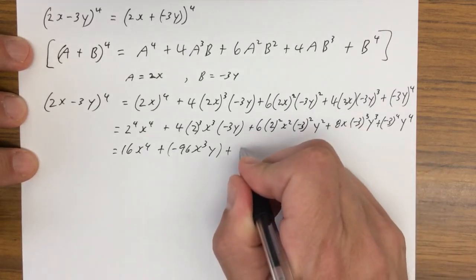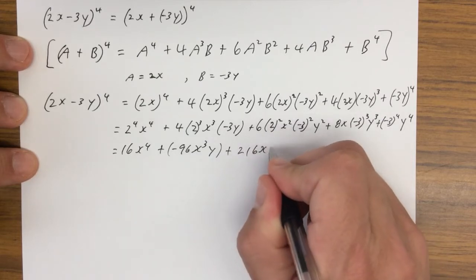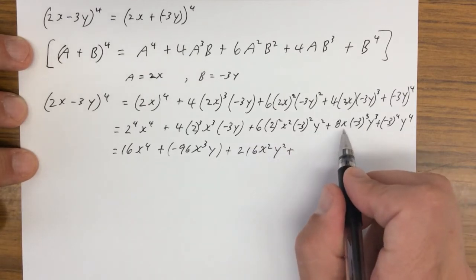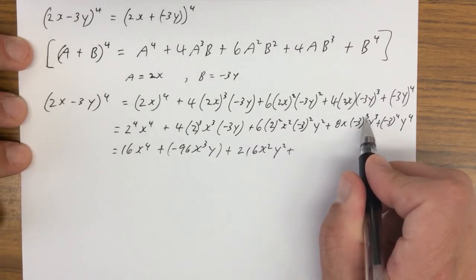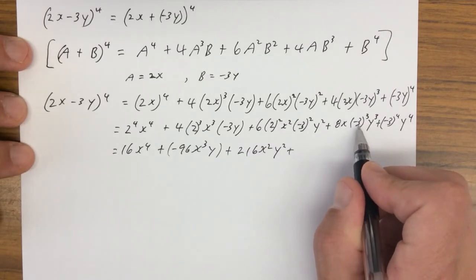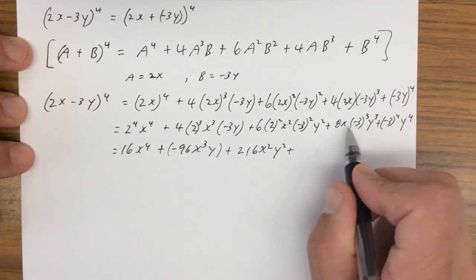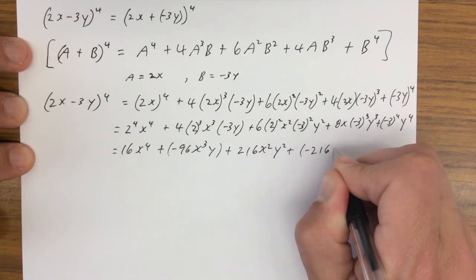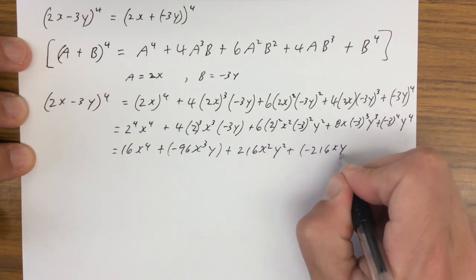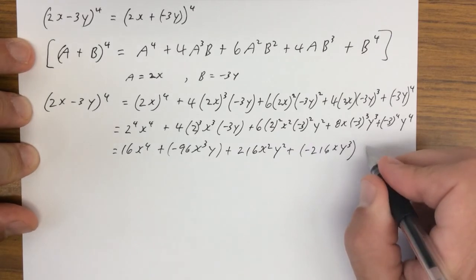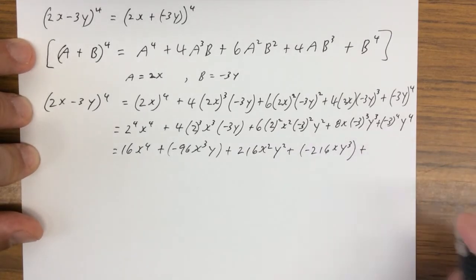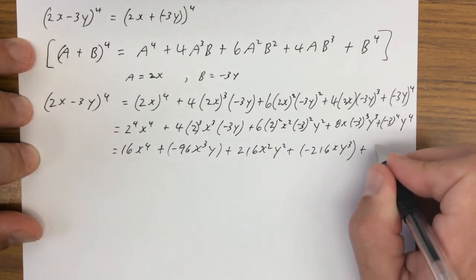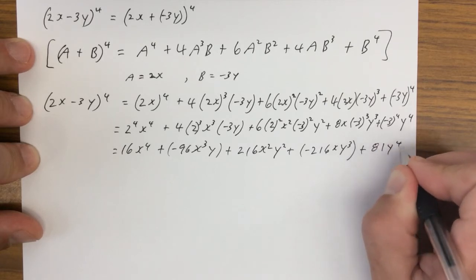Okay, so plus 216 x squared y squared, and plus, well, 8 times negative 3 cubed, well, that's going to be negative 27. So 8 times negative 27 is going to be negative 216, and that's going to be x y cubed, and then plus negative 3 to the 4, well, that's going to be a positive, and that's 81, so 81 y to the 4.